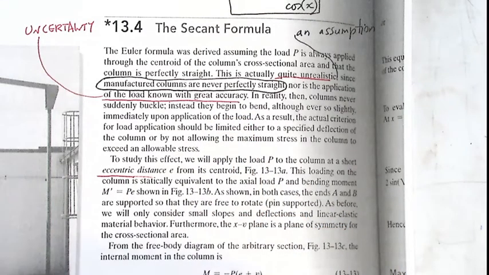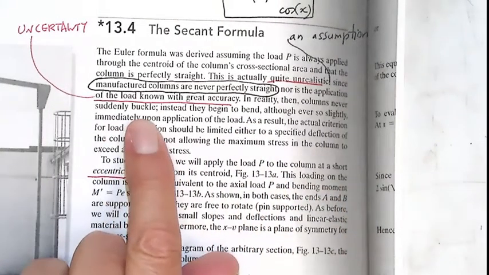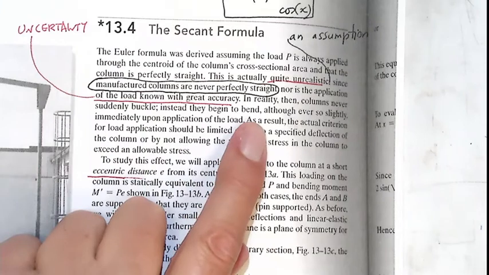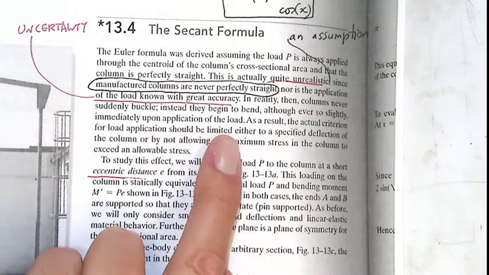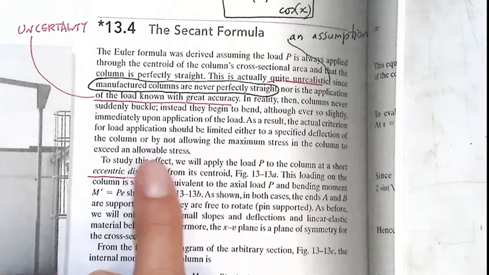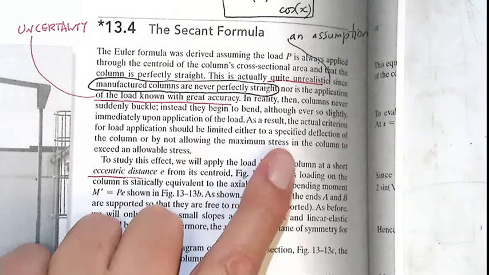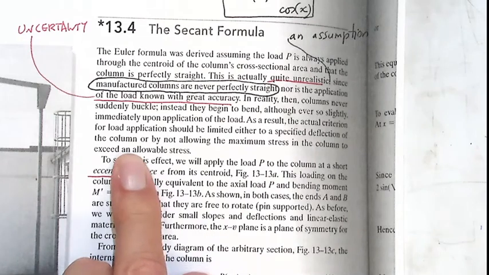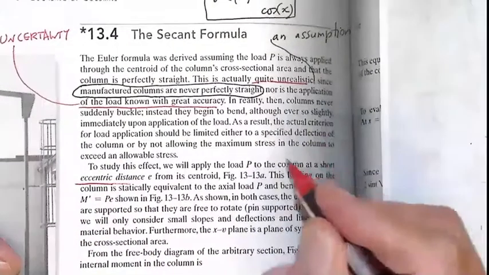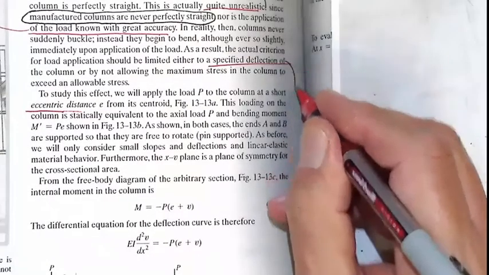Okay? In reality, the columns never suddenly buckle. Instead, they begin to bend, also ever so slightly, immediately after application of the load. As a result, the actual criterion for load application should be limited either to a specific deflection of the column. Specific deflection of the column means this is stiffness.